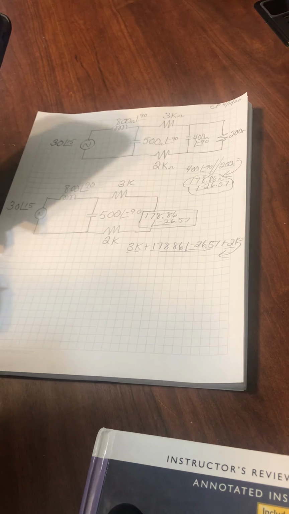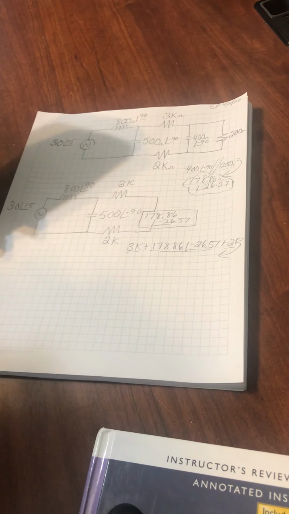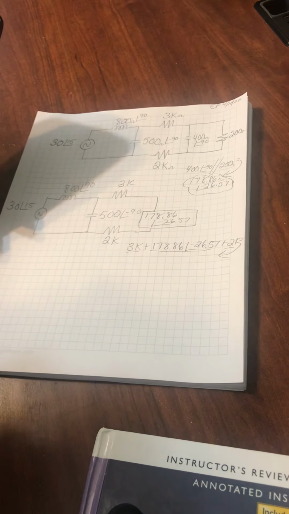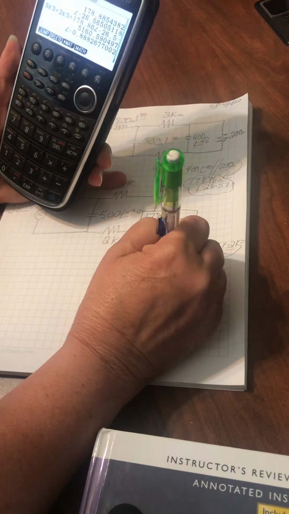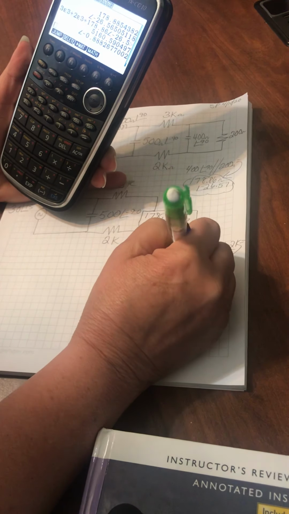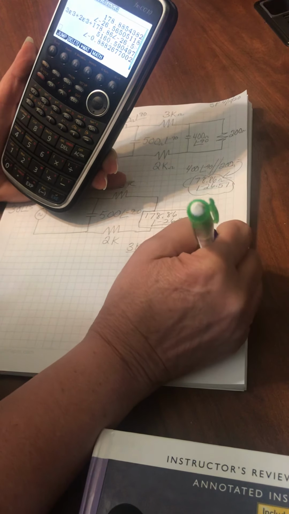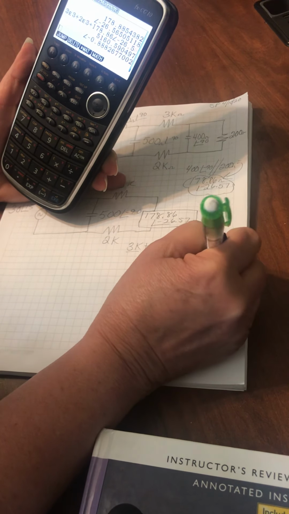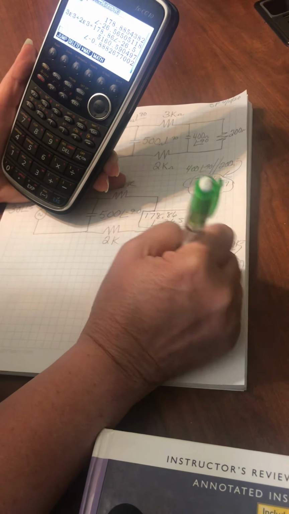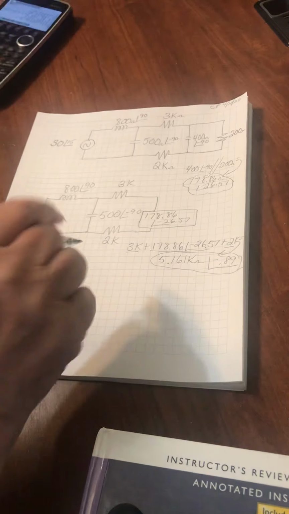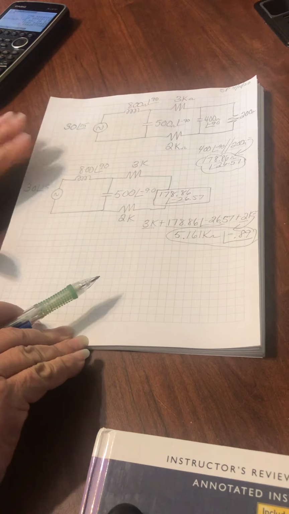178.86 at an angle of -26.57. So I got, when I added them together, 5.161 K ohms at an angle of -0.89 degrees. So let's circle this. All we did was combine these three. Now we redraw this again.